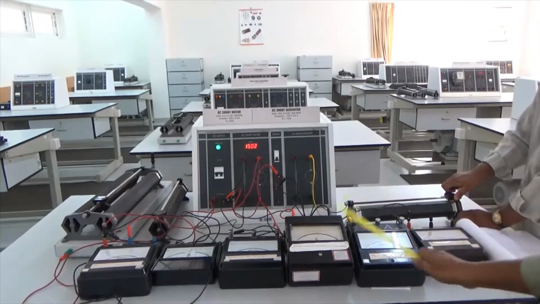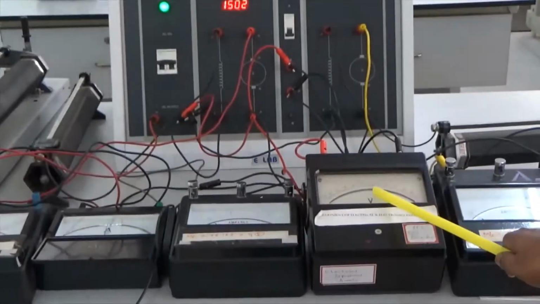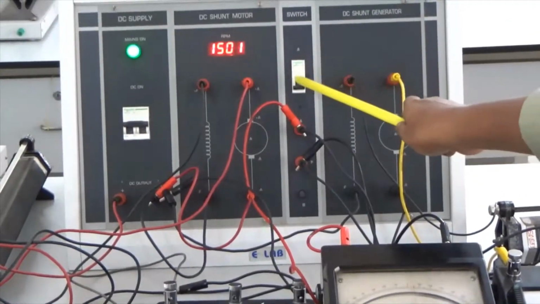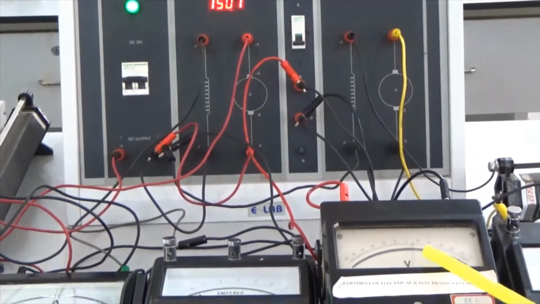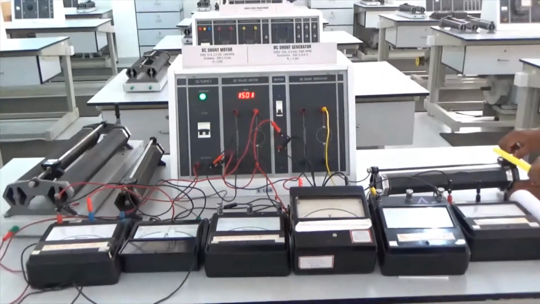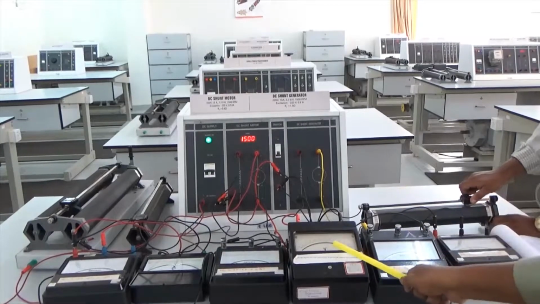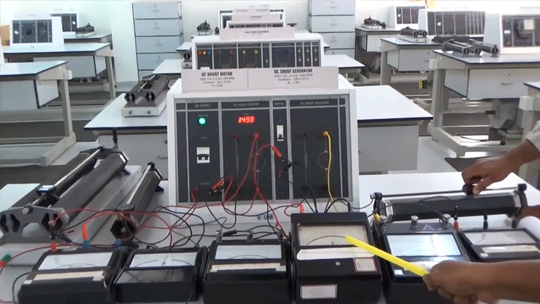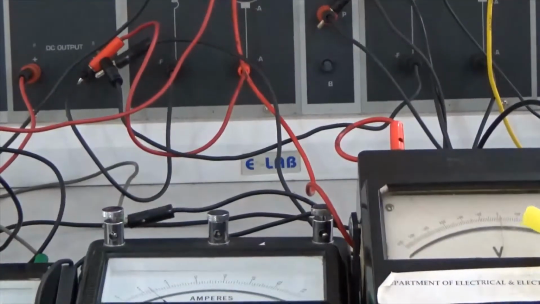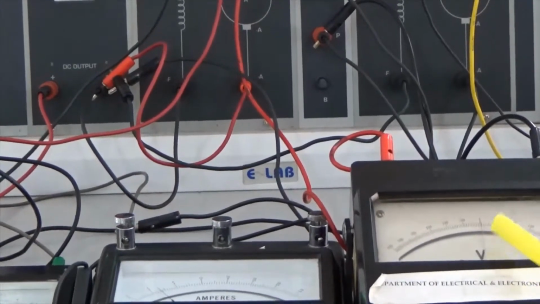And then you have to observe that there is a reading on this meter. It is not showing 0, so your switch should be off. You should not switch on when the voltage is there. You make it 0 by varying the DC field excitation. So you have to cut out the field rheostat initially, and you can see this voltmeter reading coming to 0. Yes, still more. Okay, now it is exactly 0.